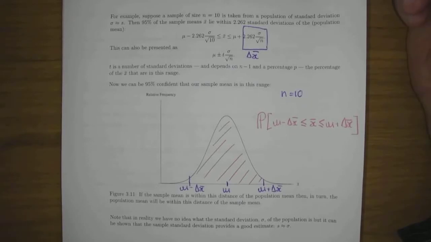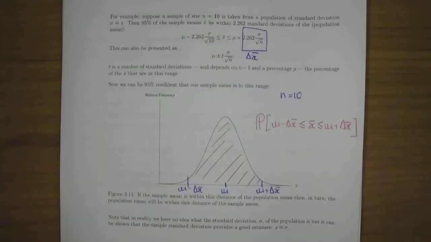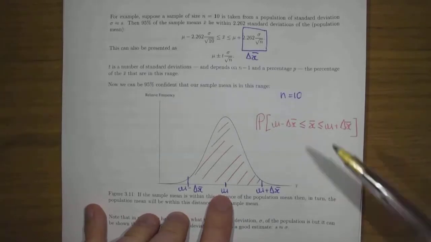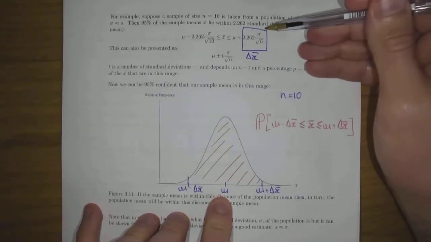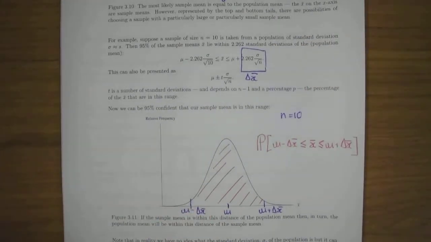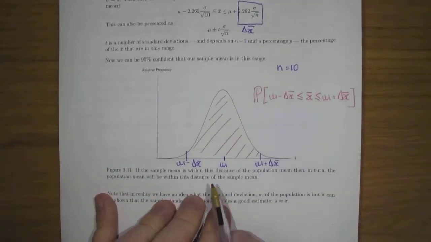So what we're saying here is we can show that for a sample of size n equal to 10, 95% of the sample means lie within a certain number, 2.262, a number we got from this table, which you will see again, standard deviations from the mean of the sample means, which is the population mean. The standard deviation of the sample means is the standard deviation of the population divided by the square root of the sample size.